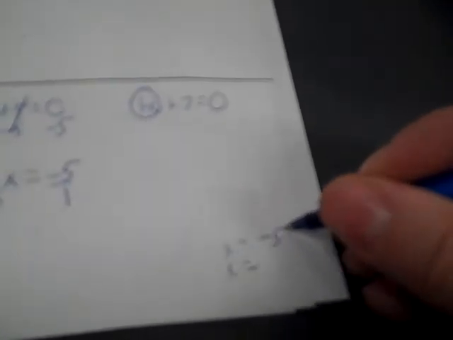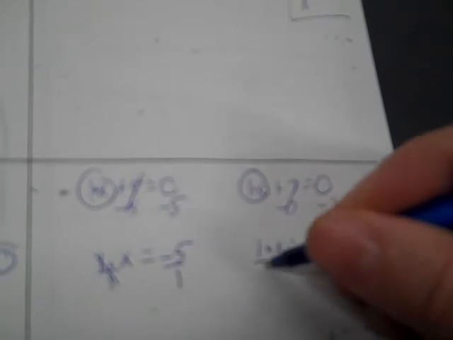Minus 5. If you take 5 away from 0, you go to negative 5. And divide by 1. I'm still at negative 5 when I divide by 1. Minus 7, 1 times x equals negative 7. Divide by 1, divide by 1. And that keeps me at negative 7.